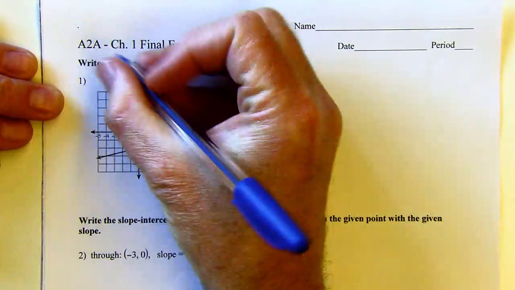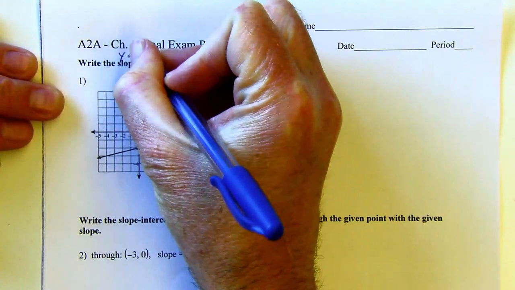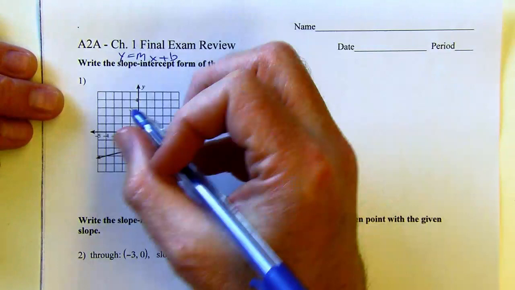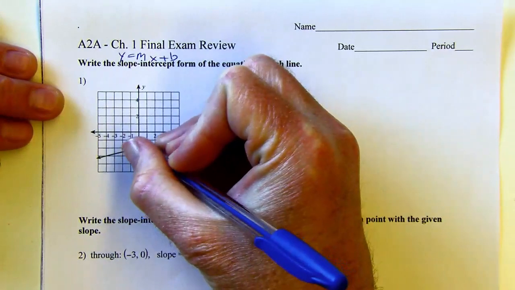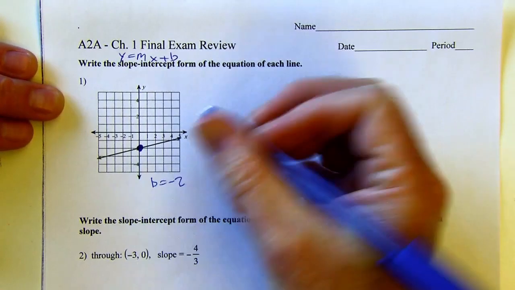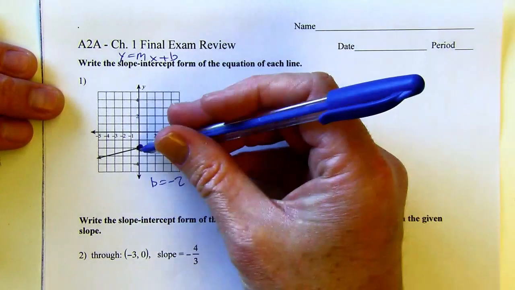So slope-intercept form is going to be y equals mx plus b. The m is the slope, the b is going to be the y-intercept, okay? So here is my y-intercept, so b is going to be -2. And then to get the slope, I'm going to just choose 2 points.